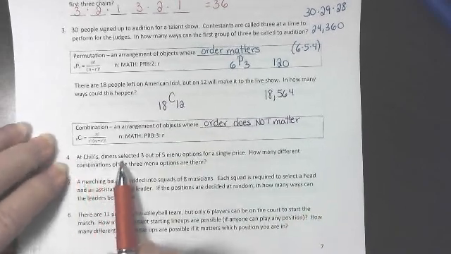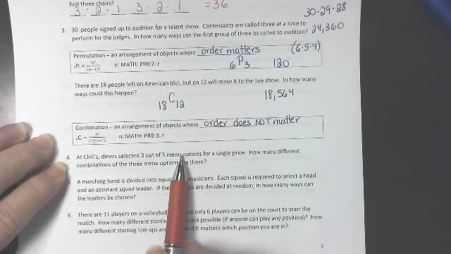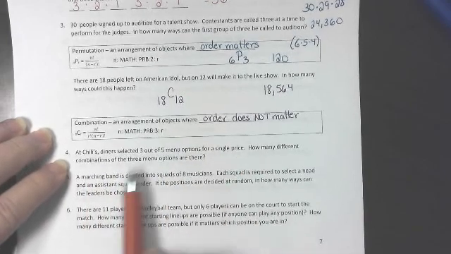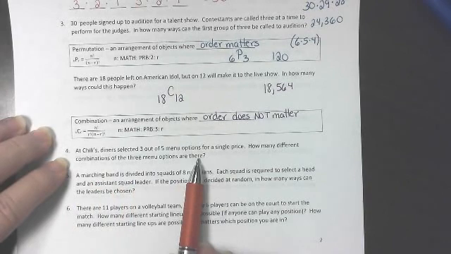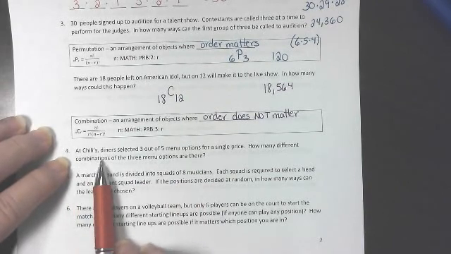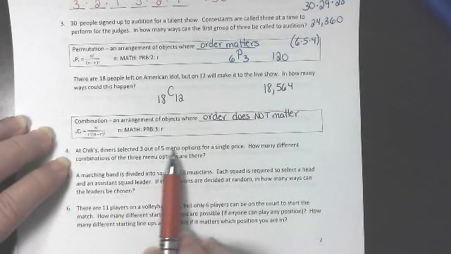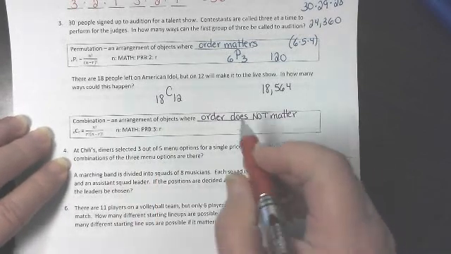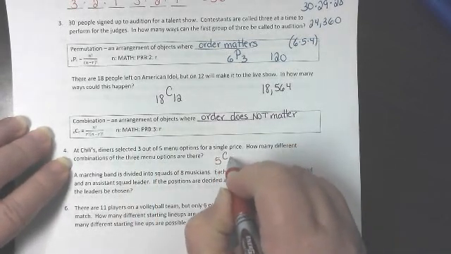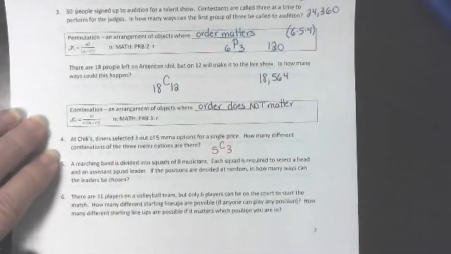At Chili's, diners selected 3 out of 5 menu options for a single price. How many different combinations of the 3 menu options are there? So they kind of gave it away here. It says combination. Does it say it mattered what order we got our 3 items in? It doesn't say what order they're in. So it's a combination, 5C3.